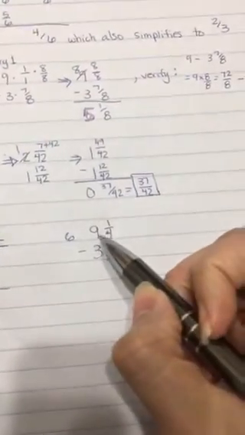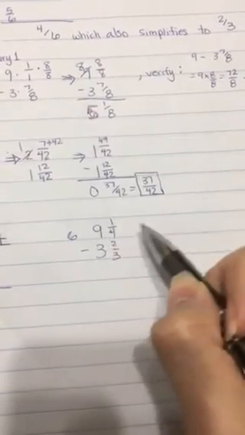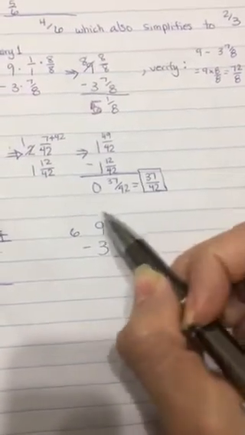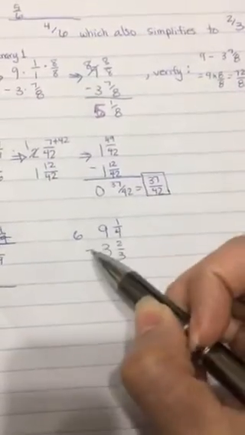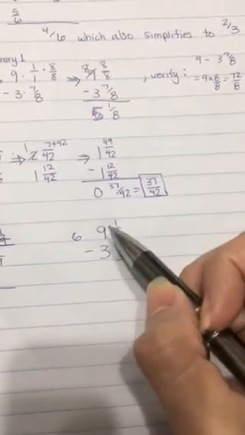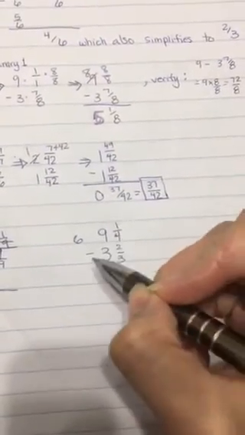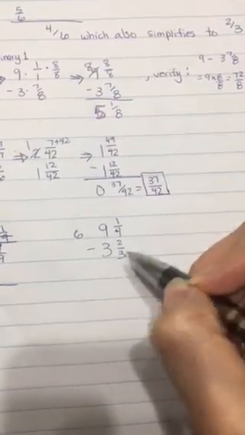And basically, on number 6, you have 9 1/4. And I'm just rewriting it a little bit. On the homework problem, it shows it across, but I like to kind of see it like this. It makes it easier for me to have a number on top and a number at the bottom. So 9 1/4 minus 3 2/3.